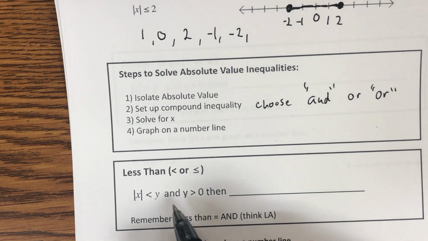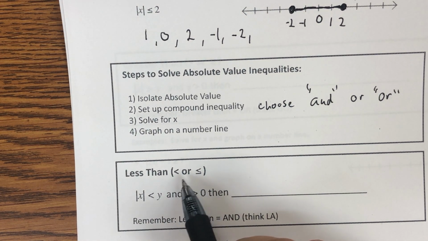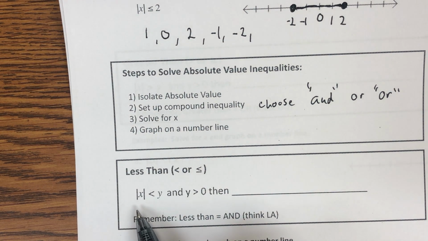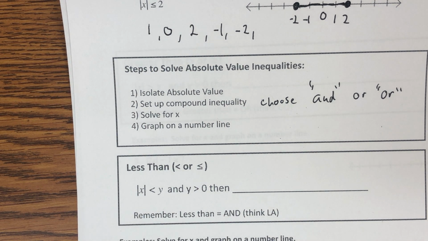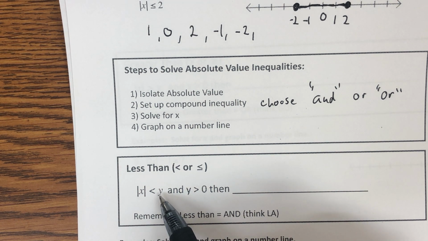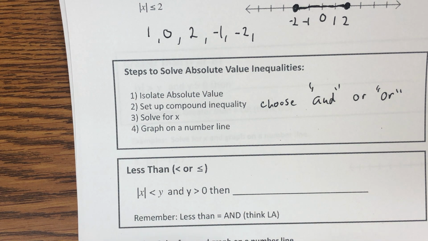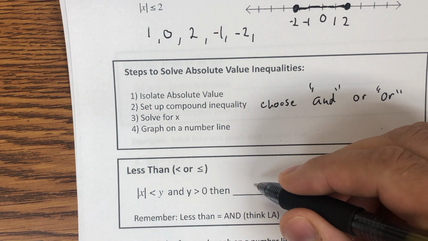The first one we're going to talk about is less than or equal to. With the absolute value being isolated, if the absolute value is less than something, we are going to set up an and inequality. And this value of y also has to be greater than 0. I can't have negative numbers be possible in this scenario. When I set up this inequality, I'm going to have to write an and. You can do it a couple of ways. You could write it as the compound inequality, or you could use the word and. I typically think it's easier to use the word and.